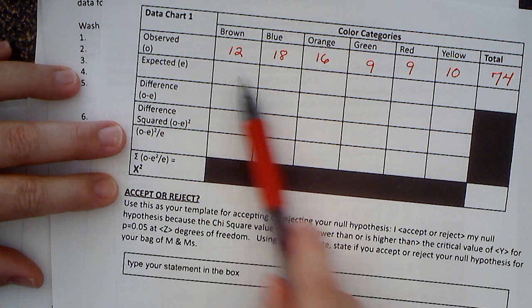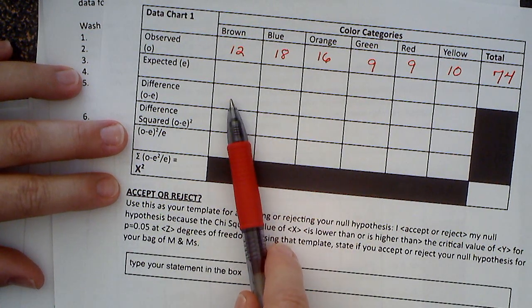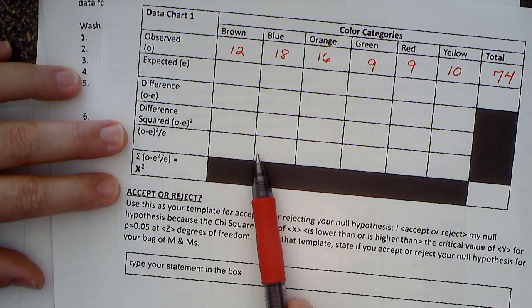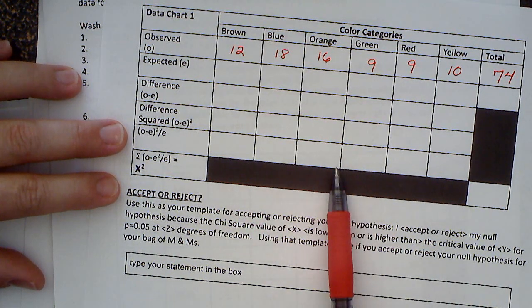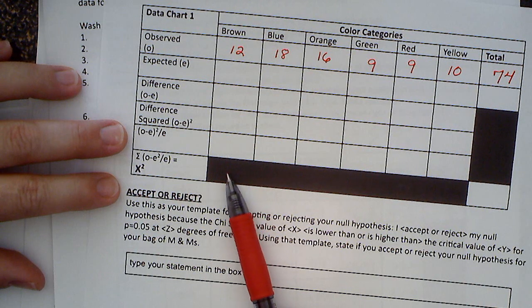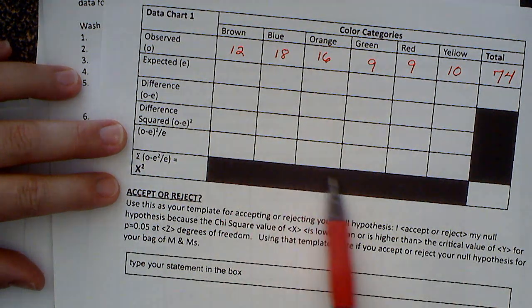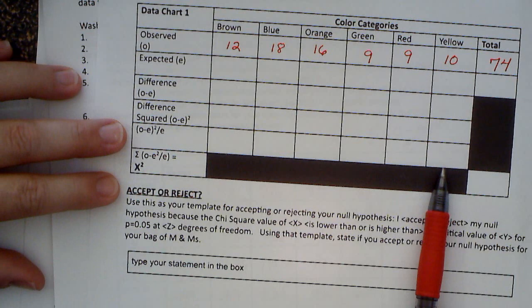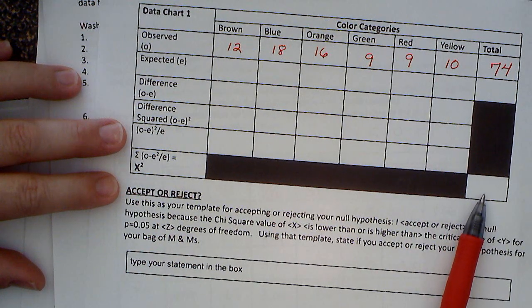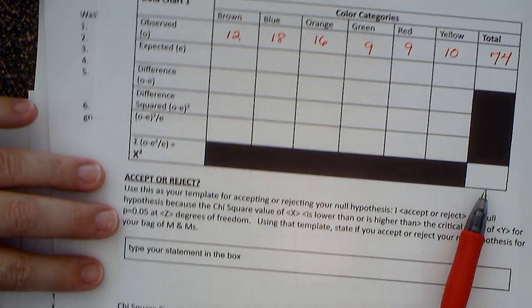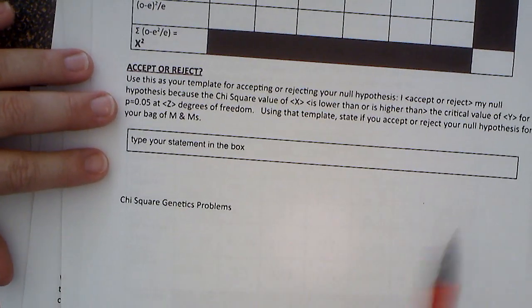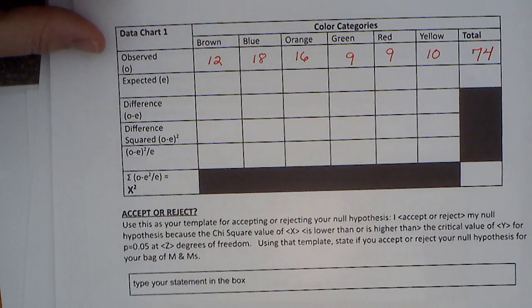Then remember, once you've got that, take your observed minus expected, then square it, then divide by expected. Remember, use decimals. All right, and then in the end, don't forget the last step. Chi-square is actually the sum of all your categories. So add up the last row and put your chi-square in the corner. And I'm interested to see if we're going to accept or reject our null hypothesis this time.